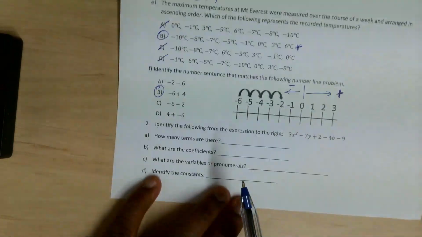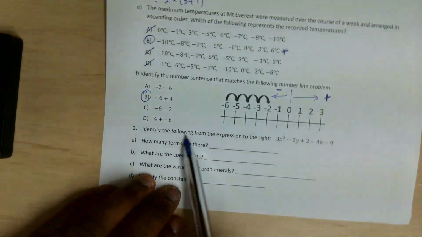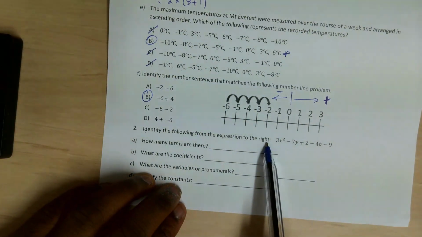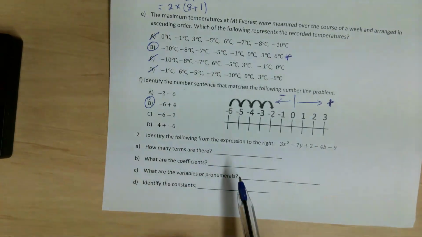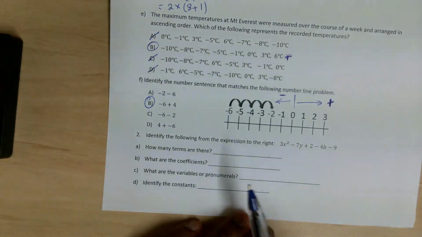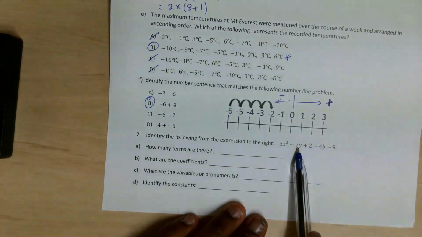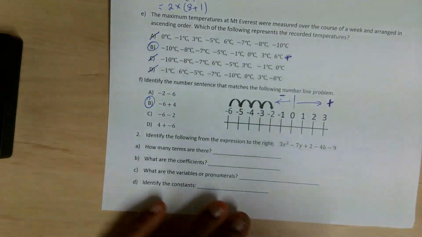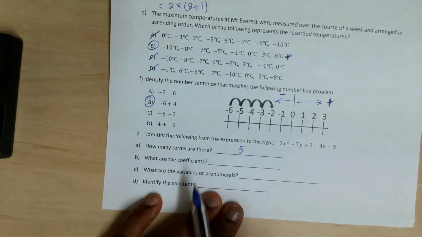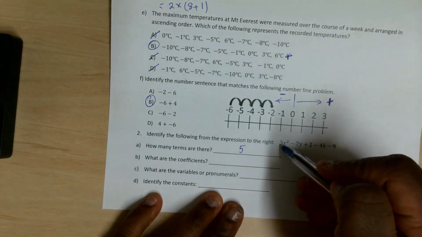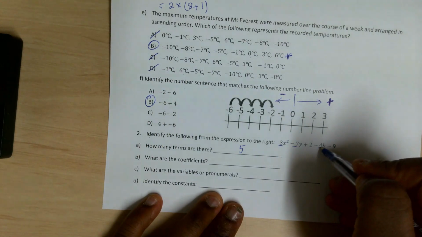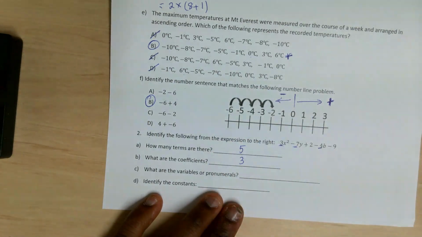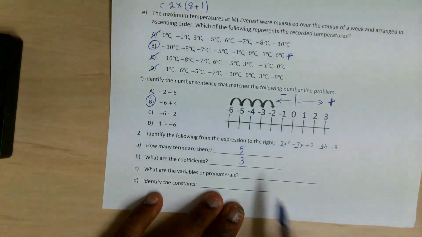Alright, question 2. Identify the following from the expression to the right. How many terms are there? A term is each part of our expression, so we've got 1, 2, 3, 4, 5 terms. What are the coefficients? Coefficients are the numbers in front, so 3, -7, -4. So we've got 3 coefficients that are in front of our variables.